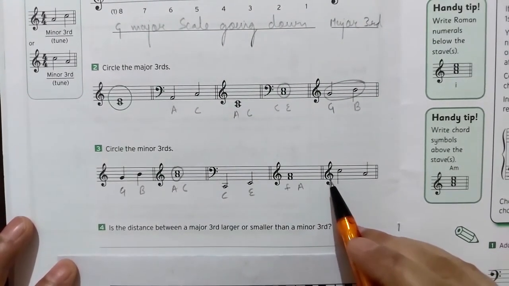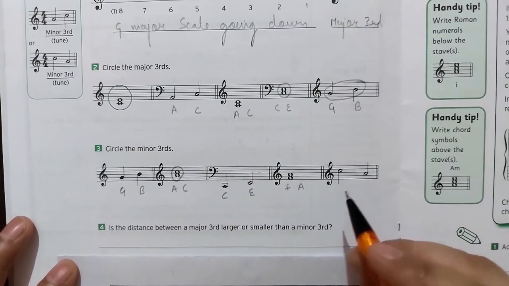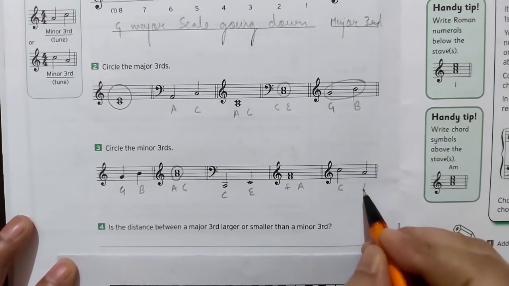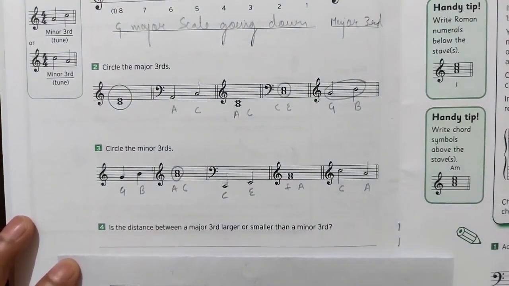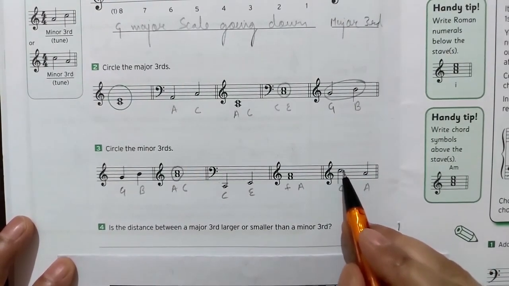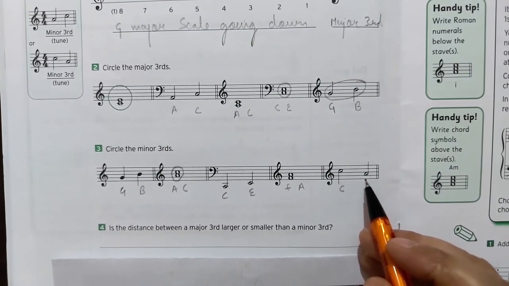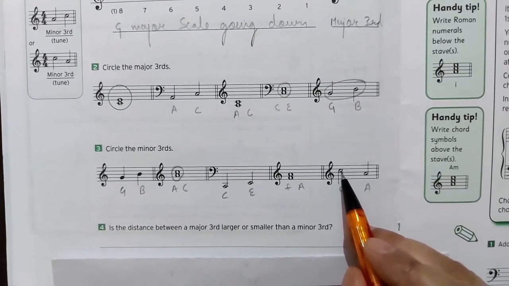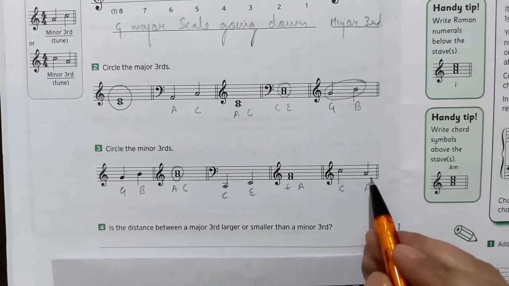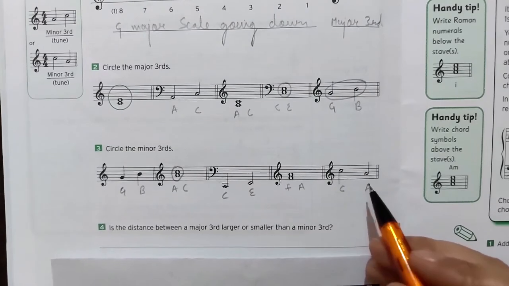Now the last one you see a treble clef, and the notes we have is C and A. Now the tricky part over here is whenever you count your intervals, it should be from the lower note to the higher note. It is not from the higher to lower note. Please remember that. Never make that mistake. If you see the first note is higher, and the second note is lower, still you will count your interval from the lower note. See, I'll show you an example.